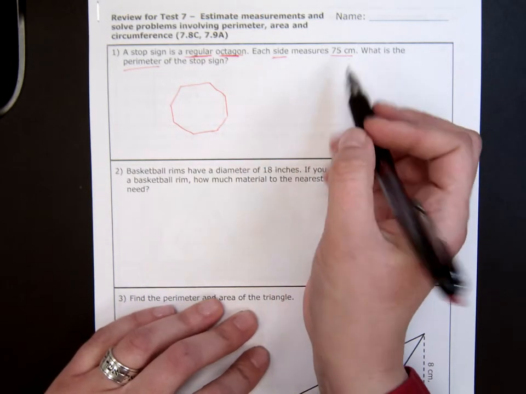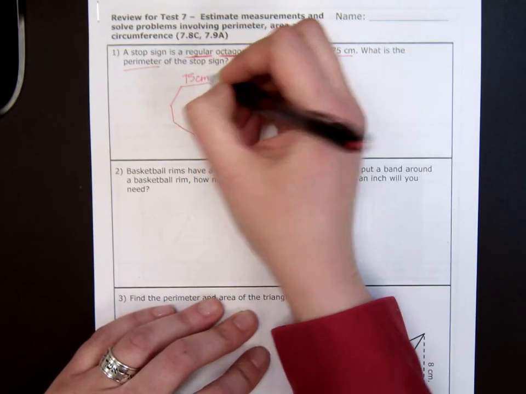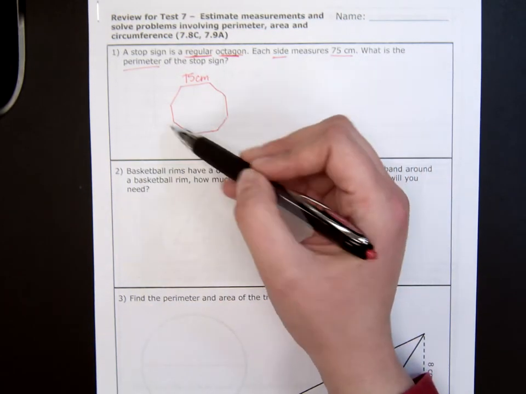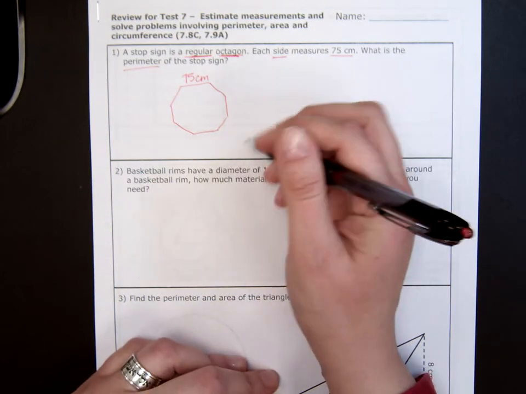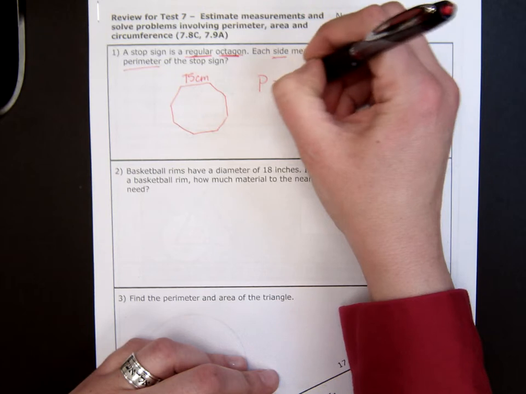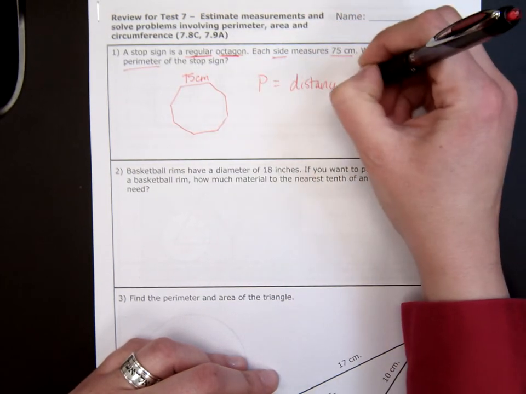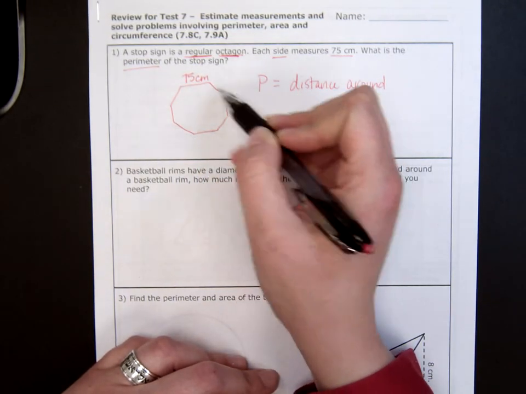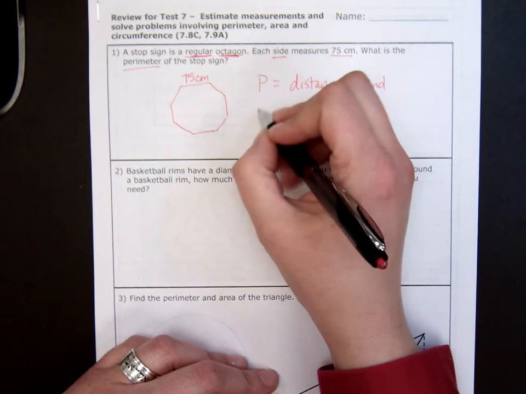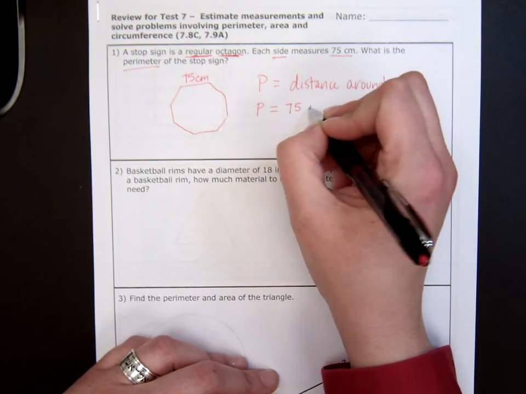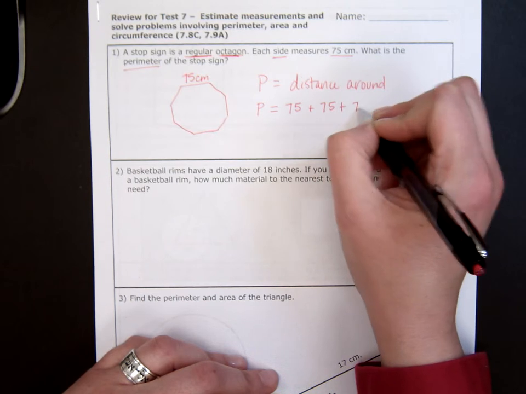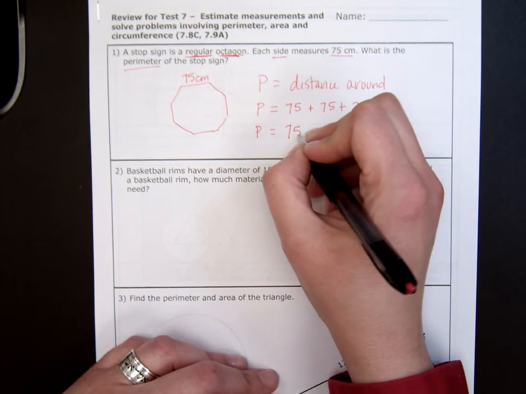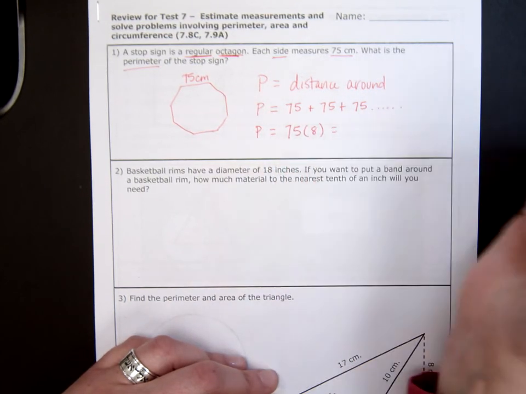So a regular octagon, each side measures 75 centimeters. Remember, because it's a regular shape, that means that all sides are the same, so all 8 sides will be 75 centimeters. What is the perimeter? The perimeter, remember, means the distance around the shape. So we have to combine all of the sides to find the total distance around. So the perimeter is going to be 75 plus 75 plus 75, all the way 8 times. In other words, it's going to be 75 times 8.